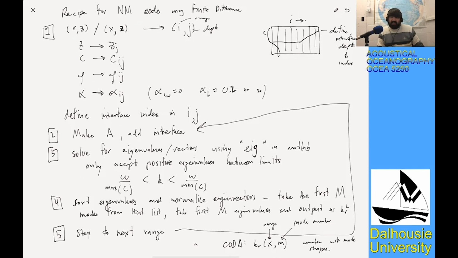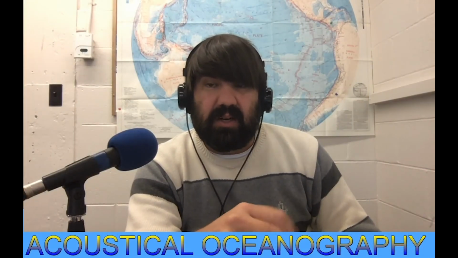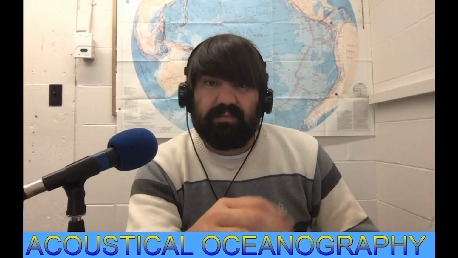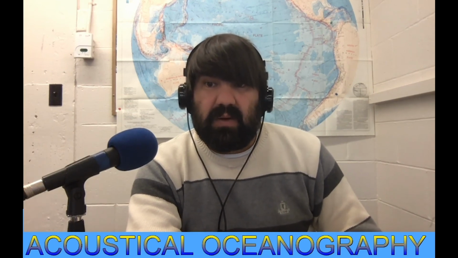So that's it. That's the very useful bit of code. If you can successfully put that together, then you'll have a bit of code for approximating the field from a variety of sources in an arbitrary waveguide, and quite a powerful little way to compute the field quickly. Okay, that's it for now.